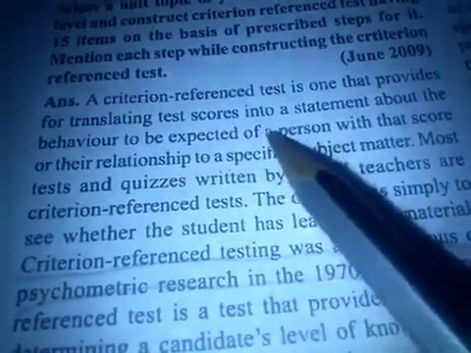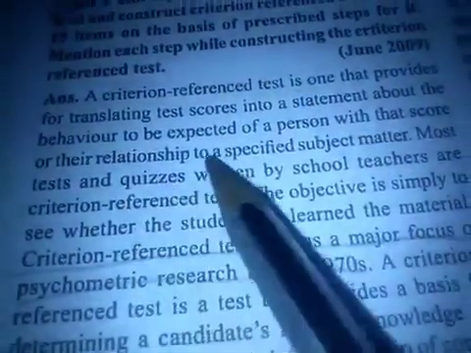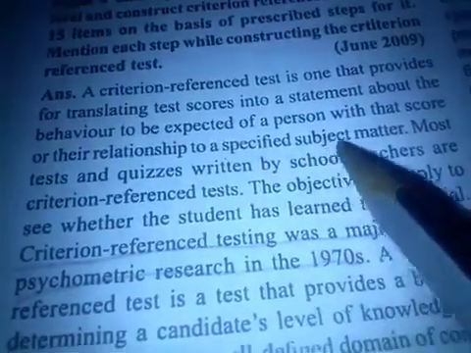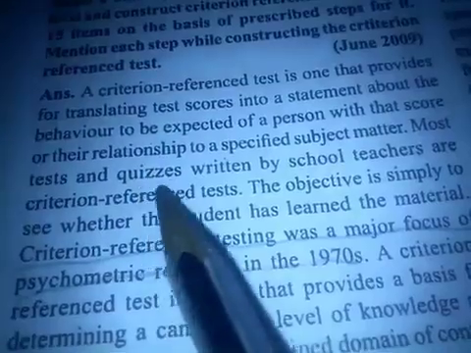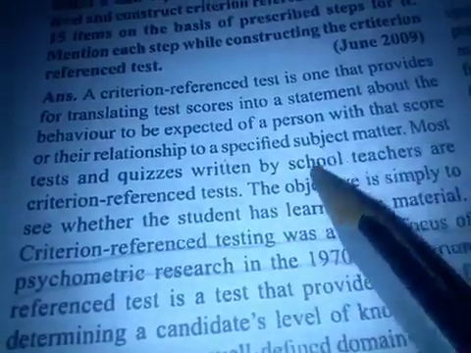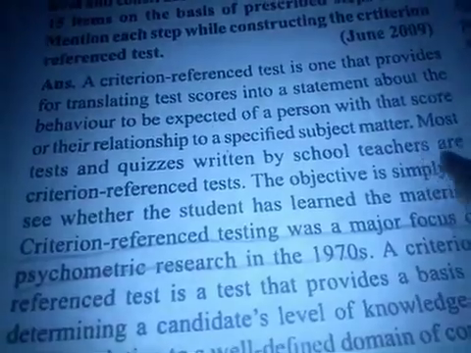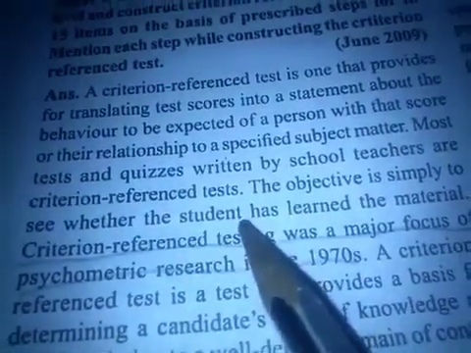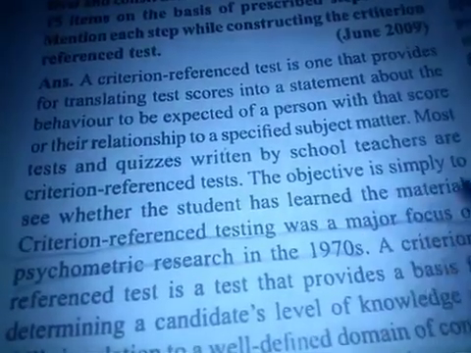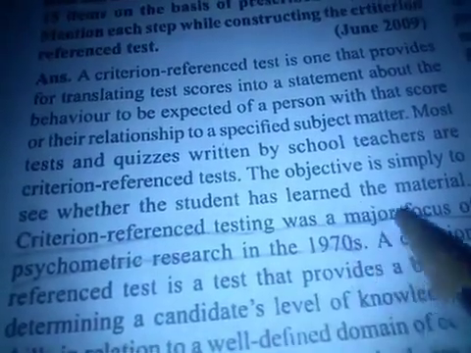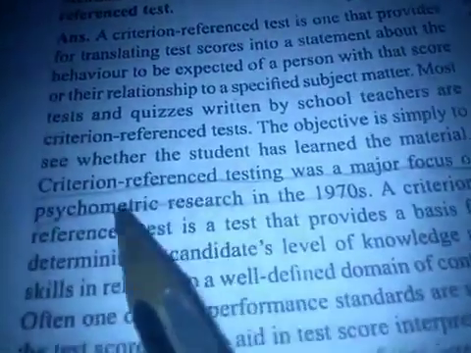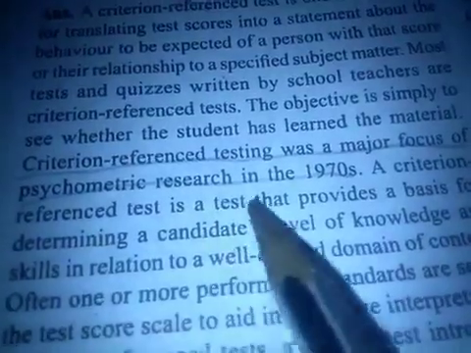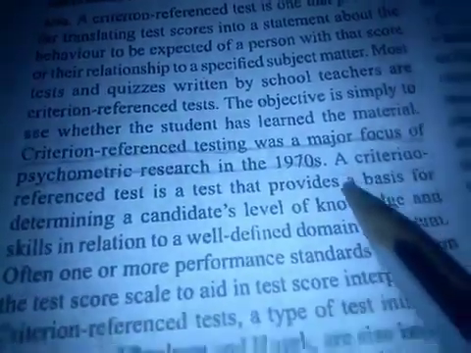A Criterion reference test is one that provides for translating test scores into a statement about the behavior to be expected of a person with that score or their relationship to a specified subject matter. Most tests and quizzes written by school teachers are Criterion reference tests. The objective is simply to see whether the student has learned the material. Criterion reference testing was a major focus of psychometric research in the 1970s.